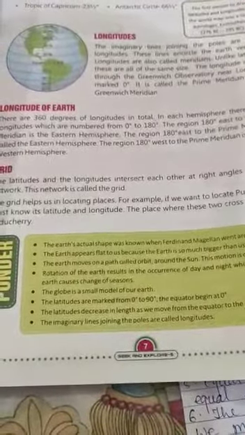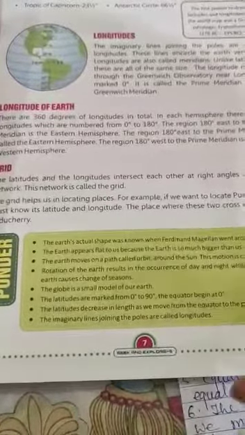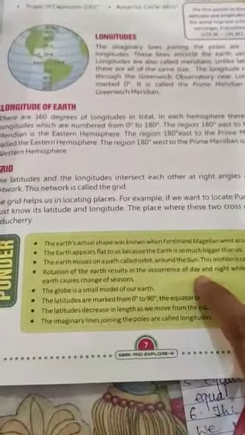Now coming to the third point, the Earth moves on a path called orbit around the Sun, and the motion is called revolution. Rotation of the Earth results in the occurrence of day and night, while revolution of the Earth causes the change of seasons. So these are all points I discussed earlier. However, I'm just going through these main points once again so that you could understand it easily.